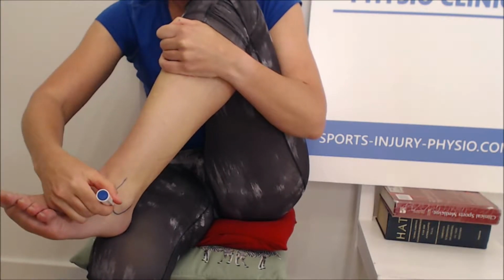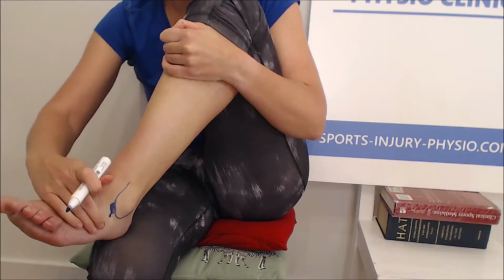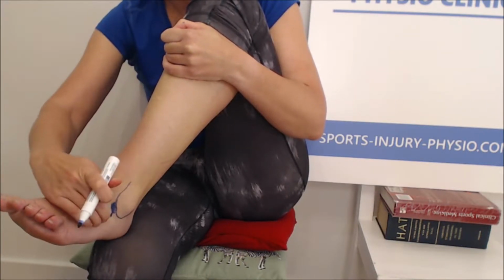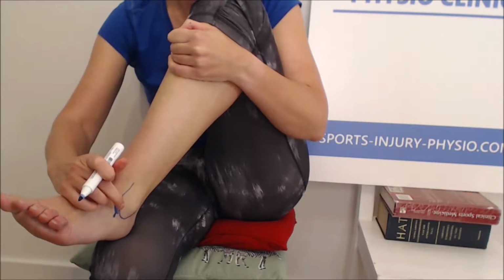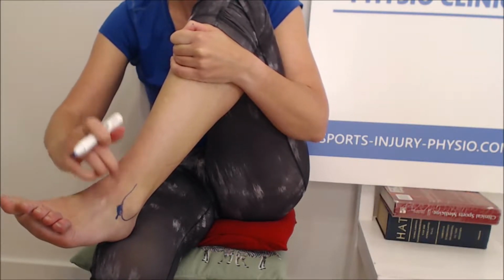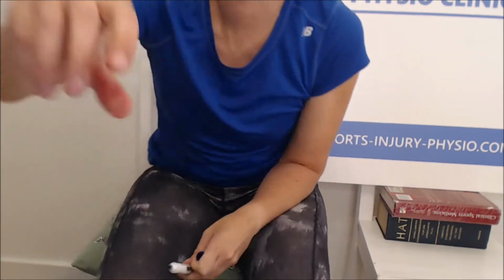So if I draw about there, yes, there. And it's roughly where your ankle ligaments run as well. Now, that little hollow's name is the sinus tarsi, and you get something called sinus tarsi syndrome. And although it's a big name, it's actually not such a weird condition.